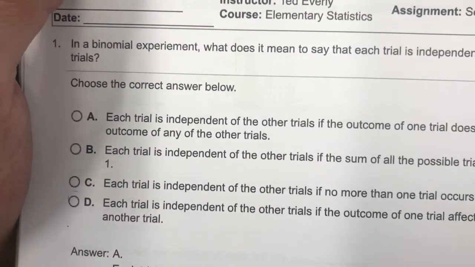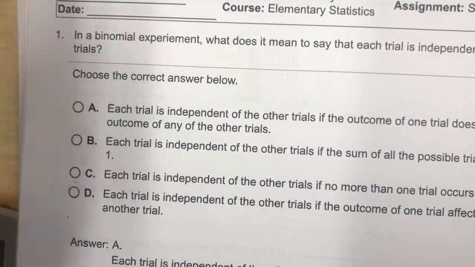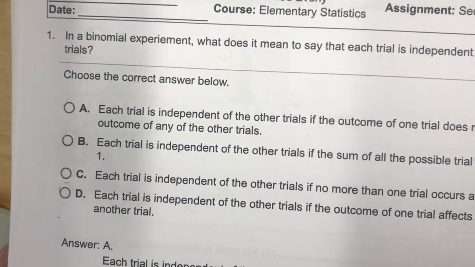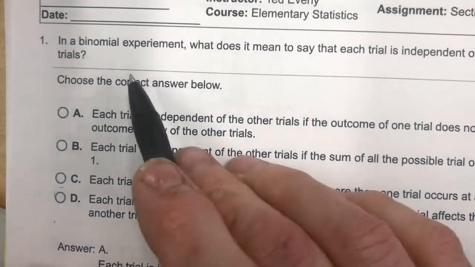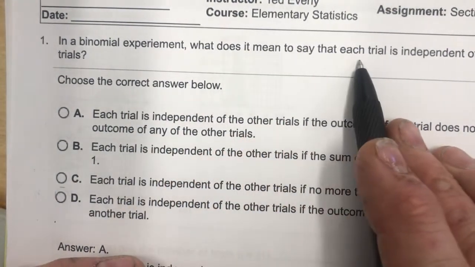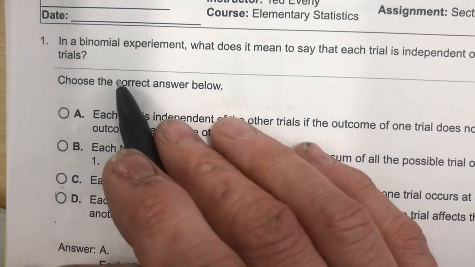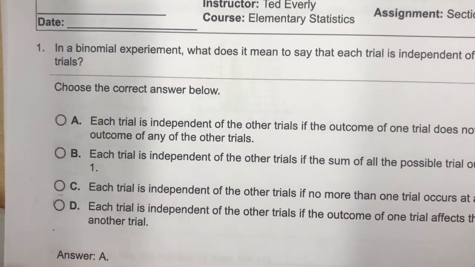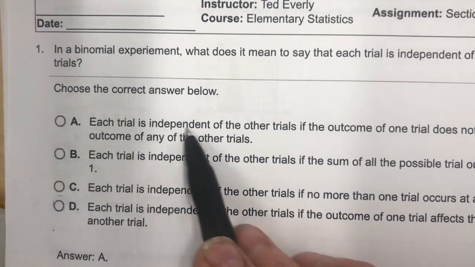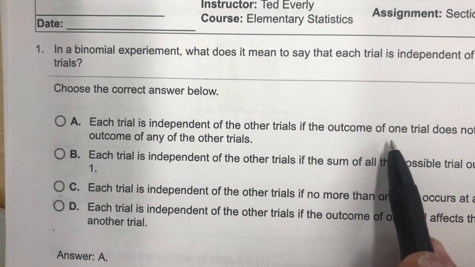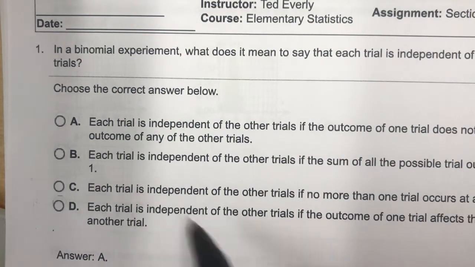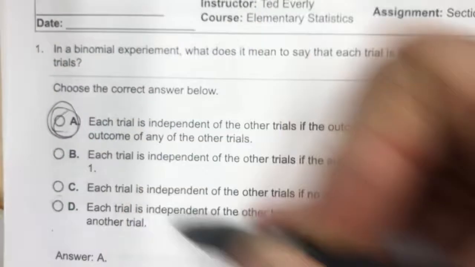So here's our homework problems we're doing, all right? So that's just explaining what's going on here. So number one, in a binomial experiment, what does it mean to say that each trial is independent of the other trials? Okay, each trial is independent of the other trials if the outcome of one trial does not affect the outcome of any other trials. This is it right here, A.